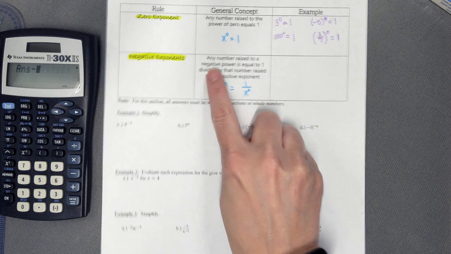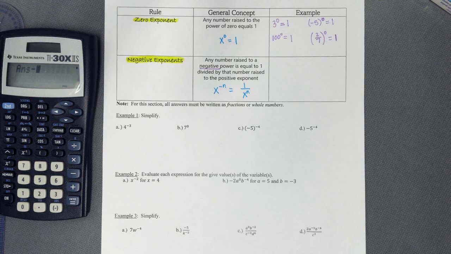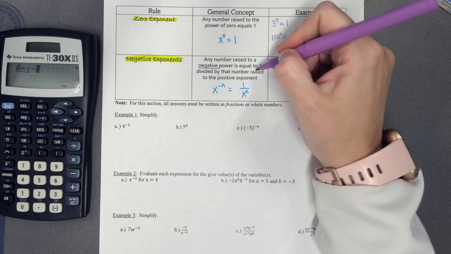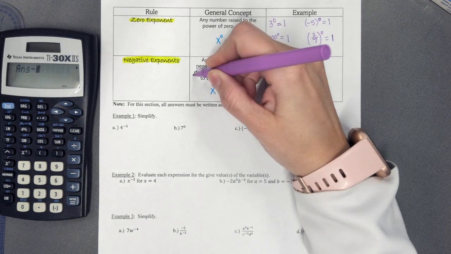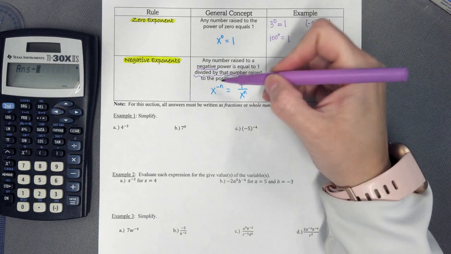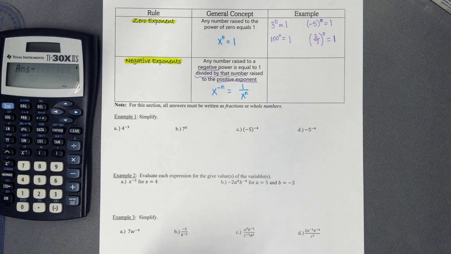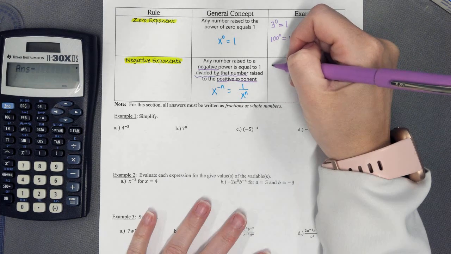So it says any number that's raised to a negative power is equal to 1 divided by that number and raised to the positive exponent. Okay? So this is going to be our example.